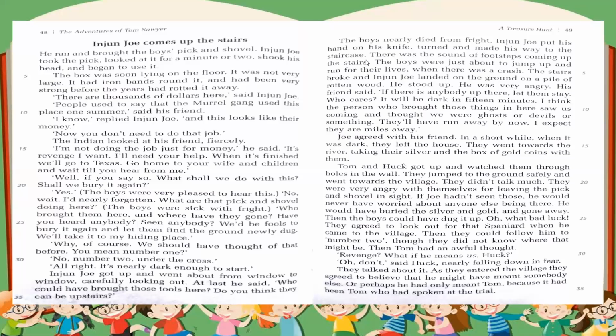Now they were so frightened because they knew that Injun Joe was planning to come upstairs, and he put his hand on his knife and made his way towards the staircase. Okay.